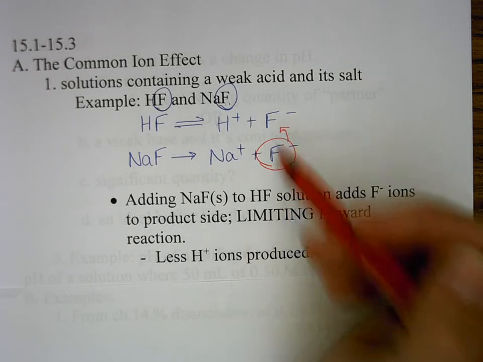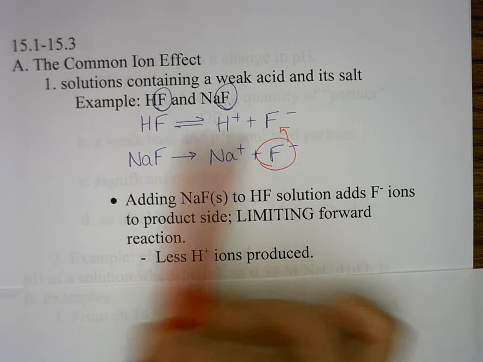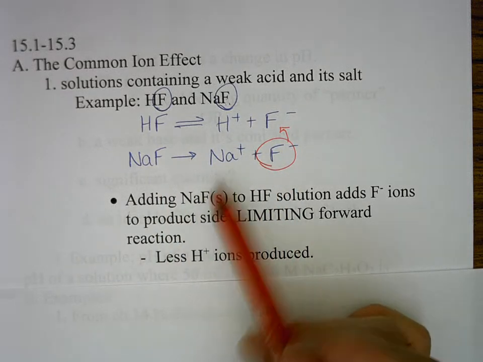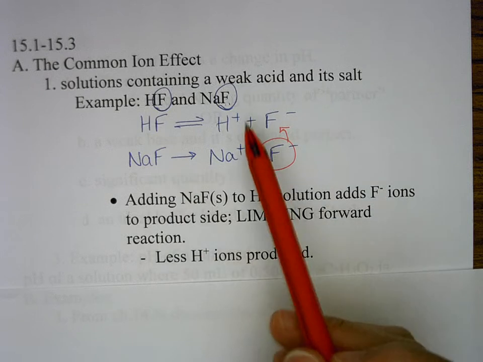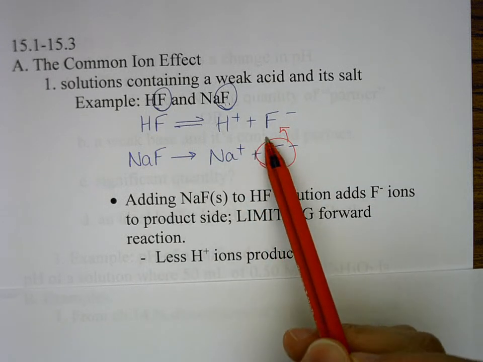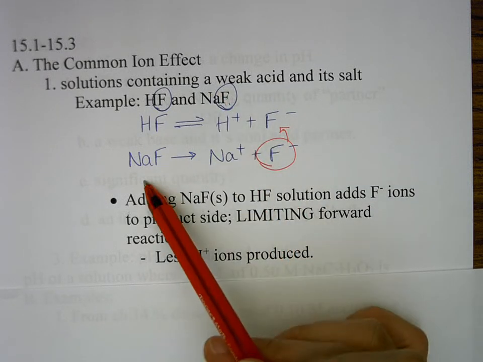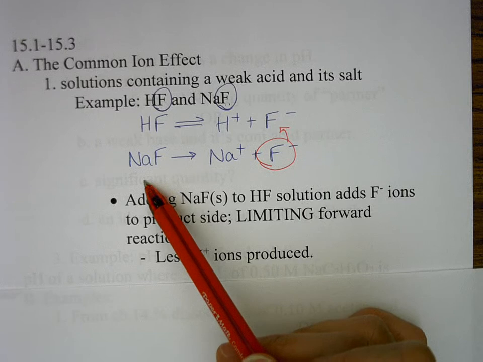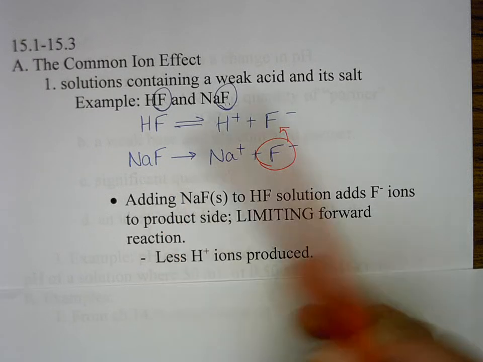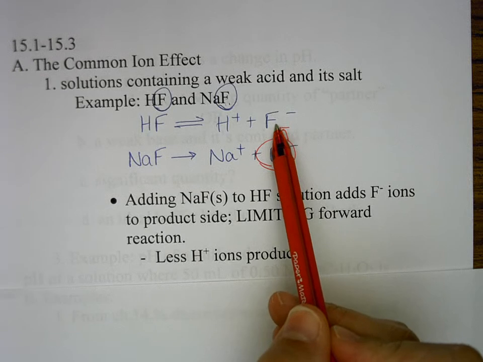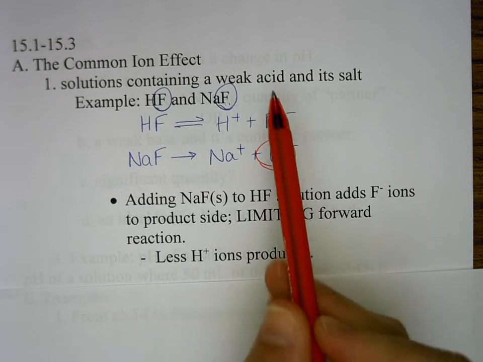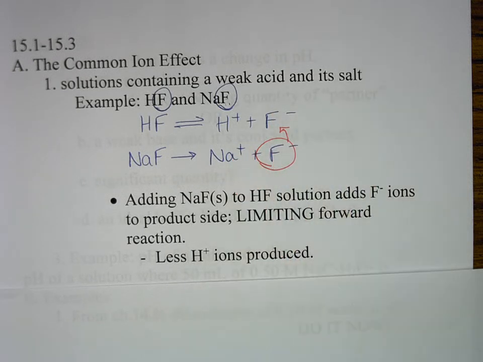Remember before, when we would talk about the ionization of a weak acid, and we would set up our ICE table, we would have a certain concentration of hydrofluoric acid, and then this would be 0, and this would be 0. When you have this whole common ion effect, if I take sodium fluoride and put it in the solution of hydrofluoric acid, this starting concentration is no longer 0. It's a certain concentration that you have to figure out. And then that changes the problem a little bit.